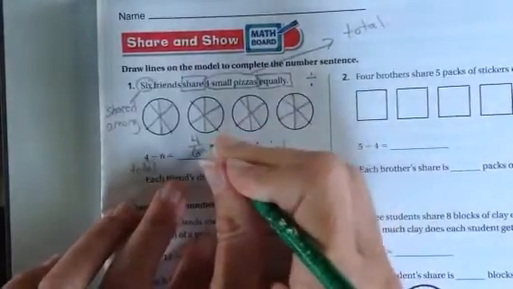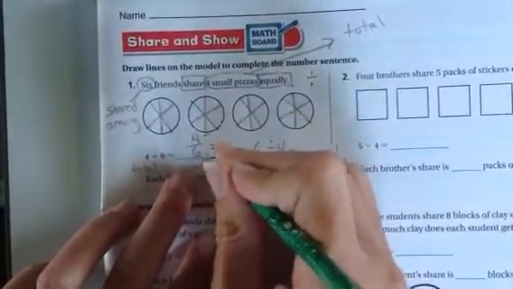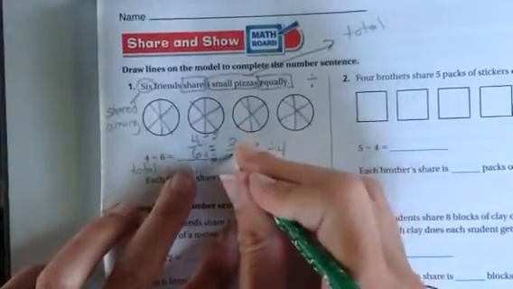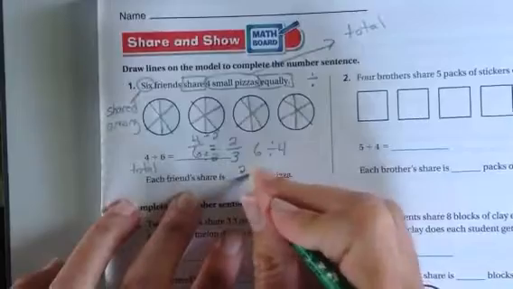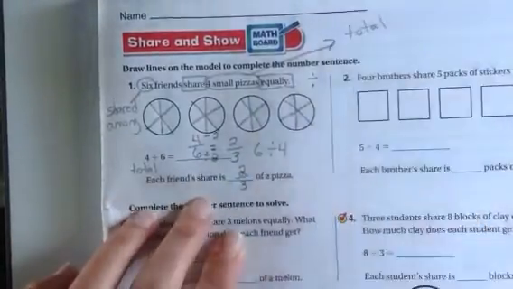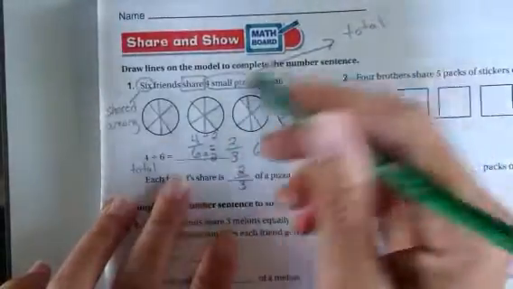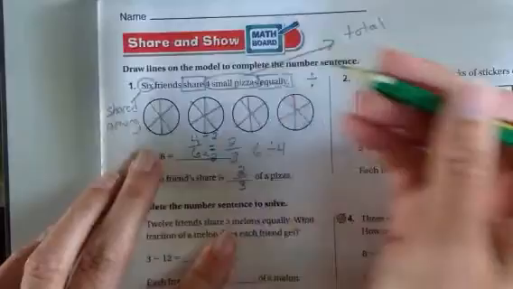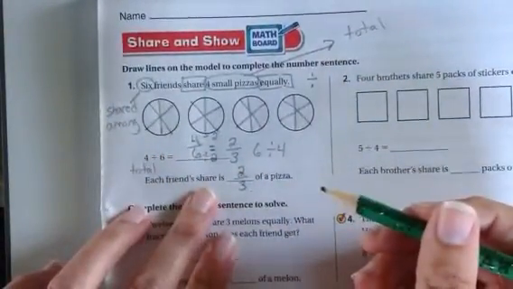Can we simplify this? Absolutely. If we divide 4 and 6 both by 2, because we're so good at simplifying now, we would get 2/3. So each friend's share of pizza is 2/3. So let's go back, and you could either model this with colored pencils. I'm gonna number them so we can see that each friend is getting 2/3 of the pizza.